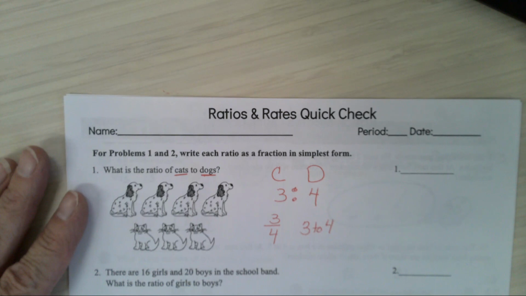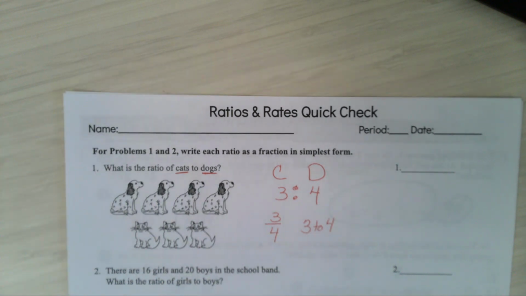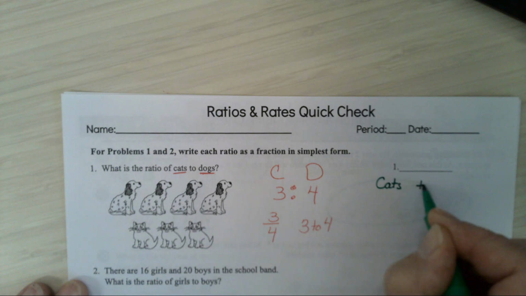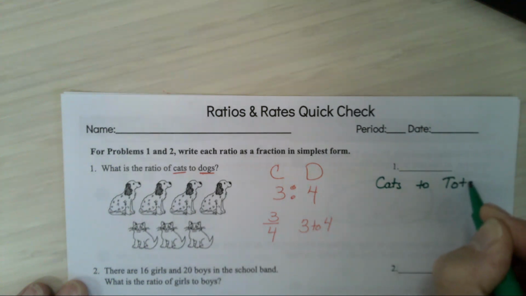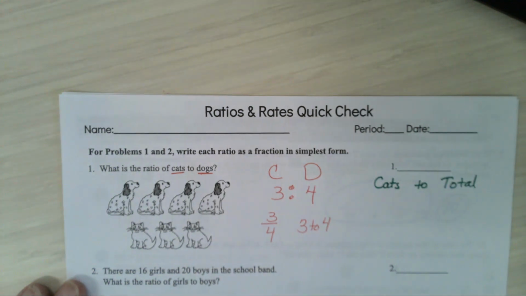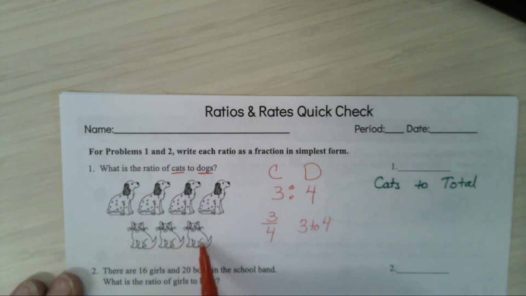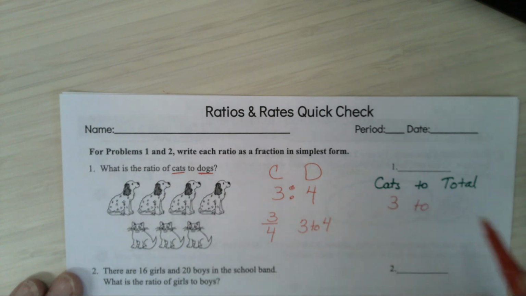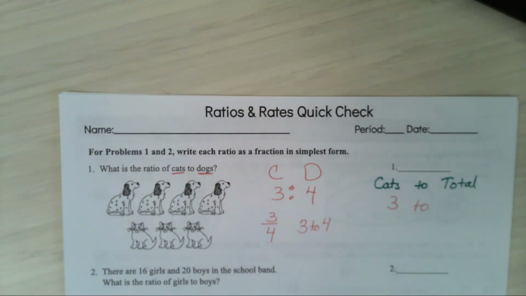Now, I want to give you another situation that you're going to see on your test. It's going to say something like cats to total. Write this on your paper. Cats to total. I should see everyone's pencils moving. So, we're going to write cats. How many cats are there? 3. What are the total number of animals in this situation?